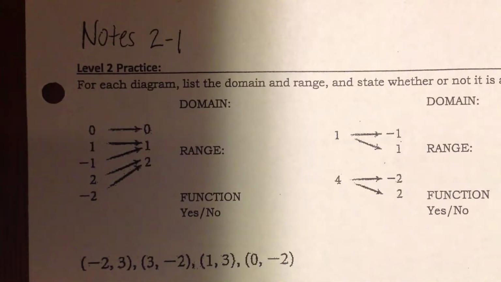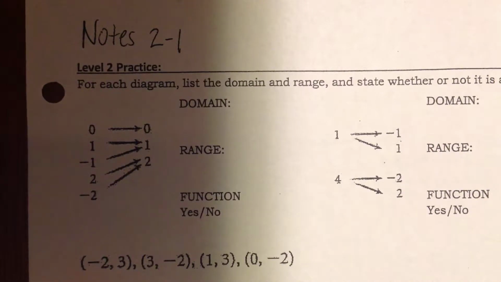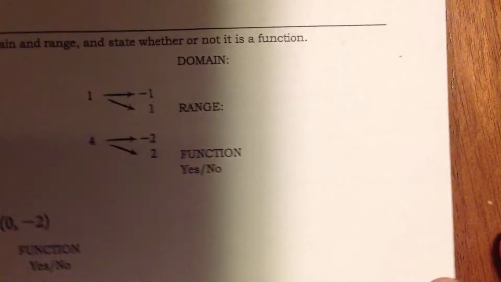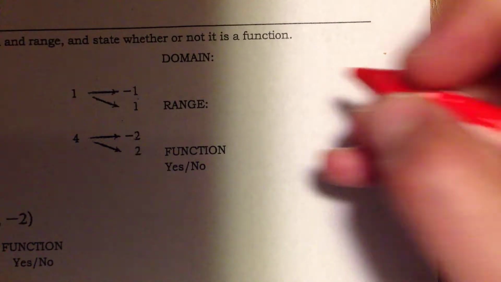In this video, you'll be able to determine if a data set is a function or not, as well as to determine what the domain and range are of a set of data or a graph or a chart. So let's start by describing what domain and range mean.